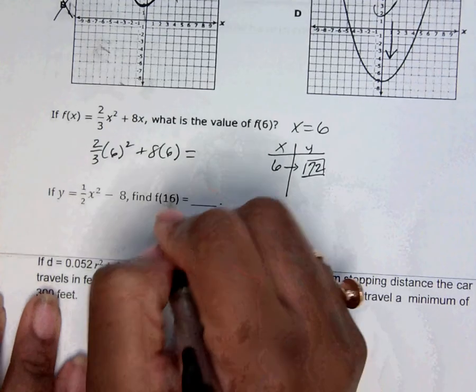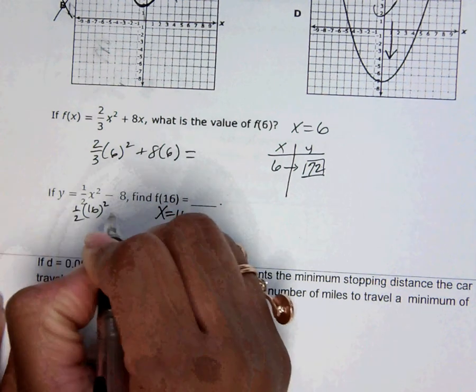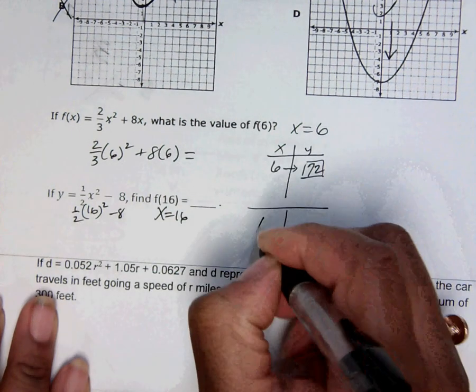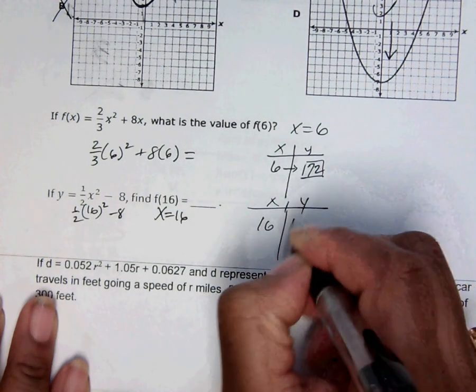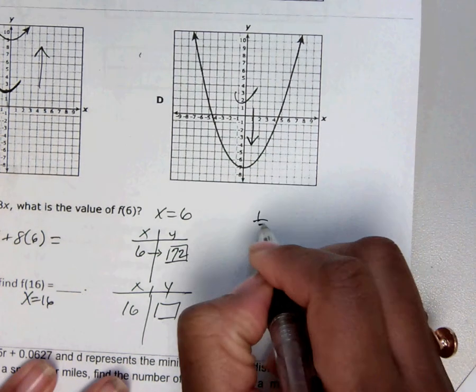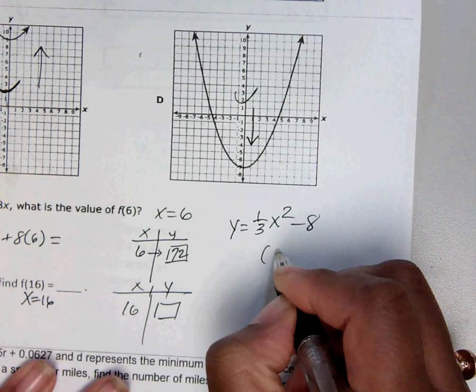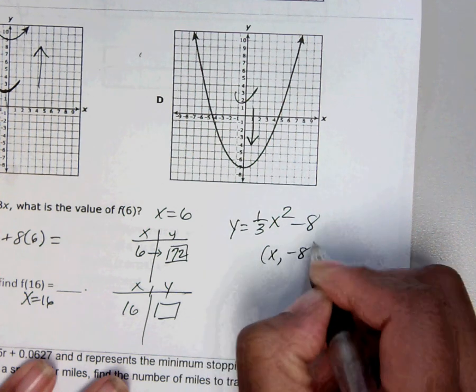On the next one, x is 16, so I put 16 in the x spot. Or I go to the table and look at 16 to get your answer. Now, I added a question in class, and if I'm not mistaken, it was 1/3 x squared minus 8. And I asked you to find x comma negative 8.